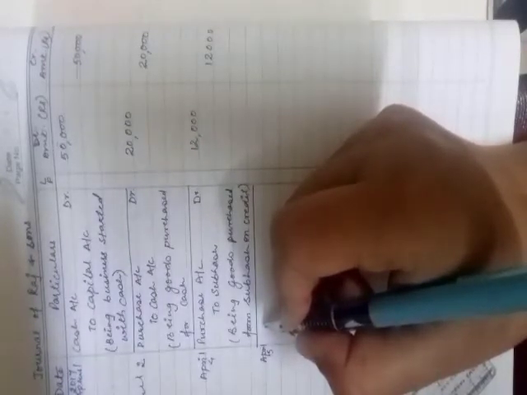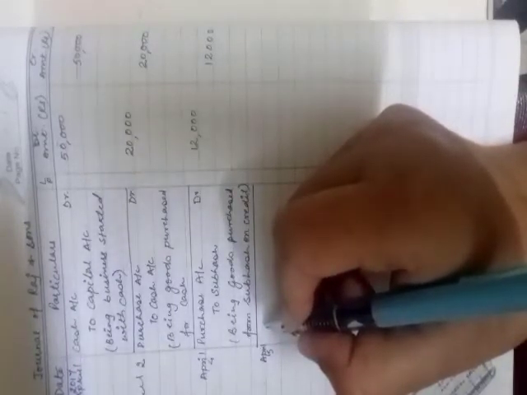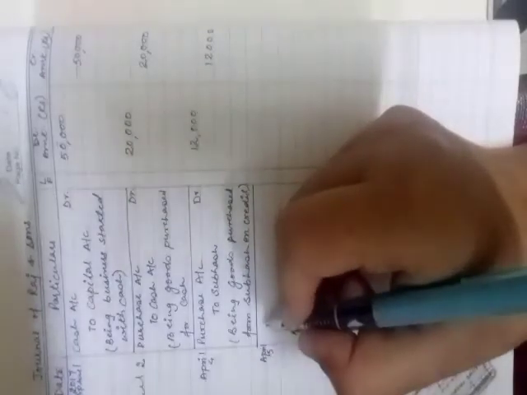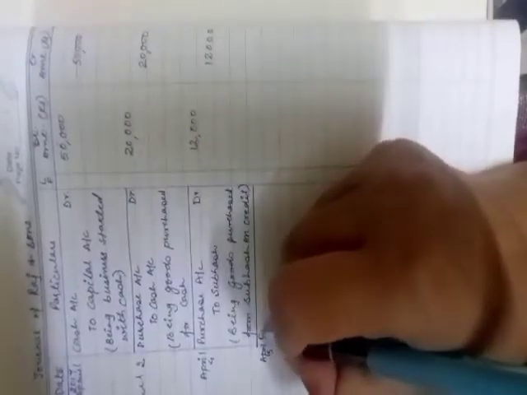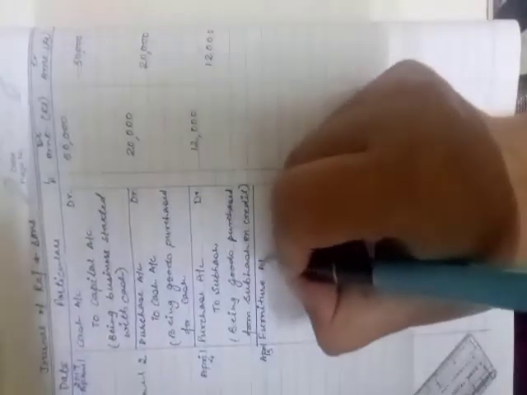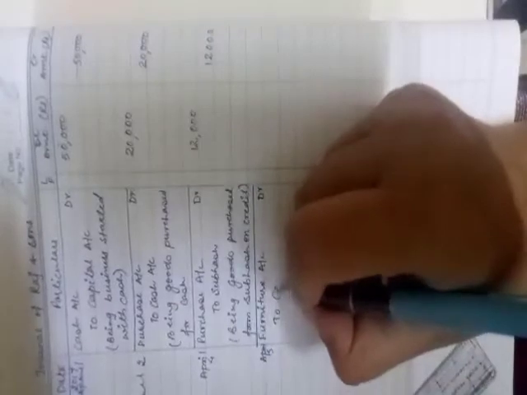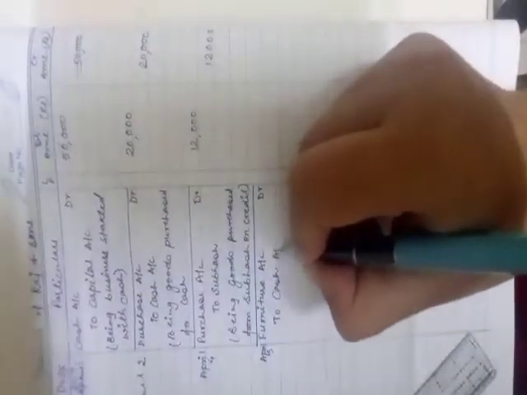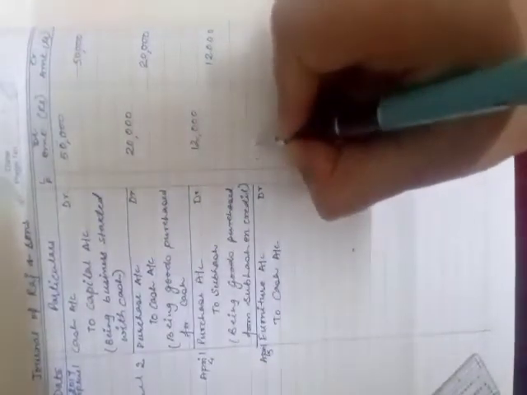So here two accounts have been affected, that is furniture and cash. Both are real accounts, and the real account rule says debit what comes in and credit what goes out. So in business, what is coming? Furniture is coming, so the furniture account will be debited, and cash goes out, so the cash account will be credited. The amount is 6,000 for debit and credit.